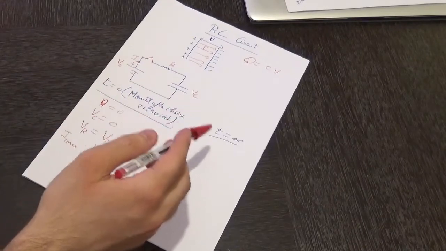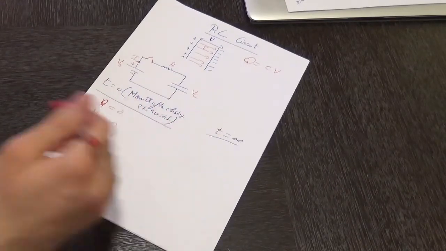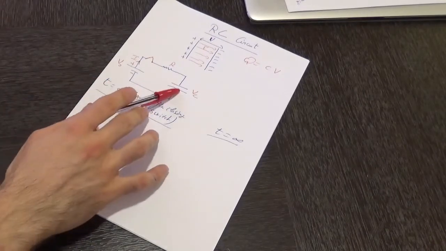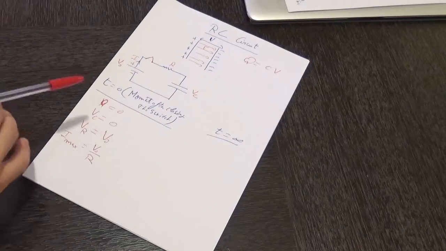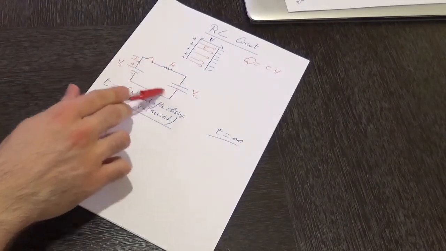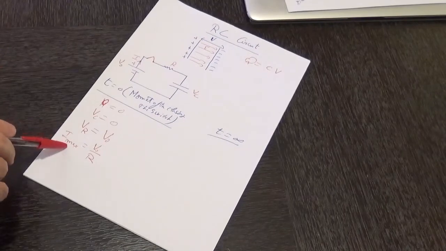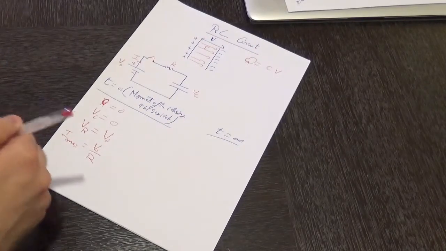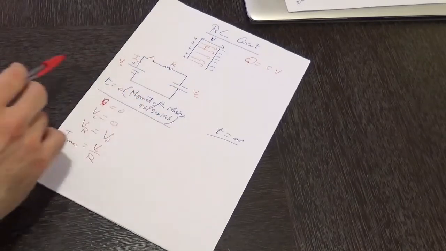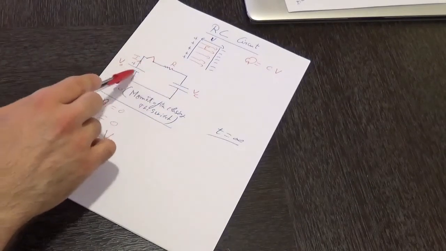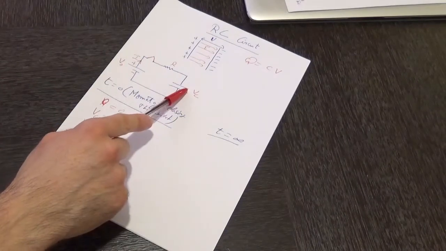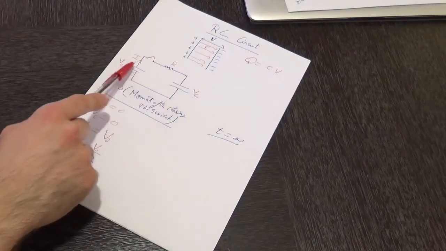Now, what would happen after a long time has elapsed after closing that switch? In that case, the capacitor has already started storing charges on its plates. Therefore, the current flowing through that circuit is no longer Imax, but rather a time-varying current. As the capacitor stores charges, the current is going to keep decaying until we reach a point where the voltage across the capacitor equals the voltage of the battery.